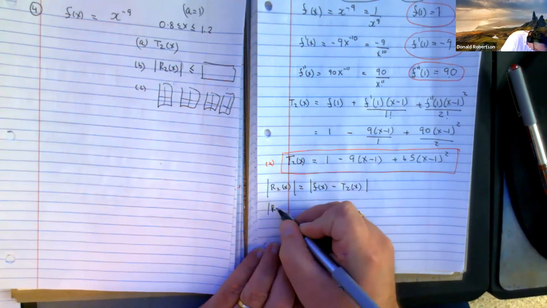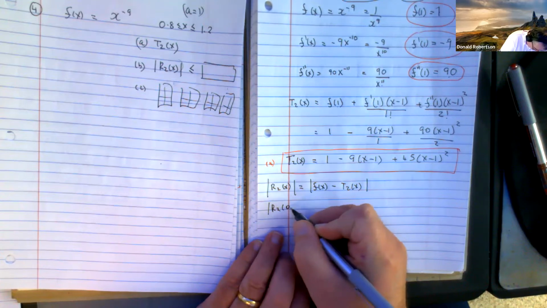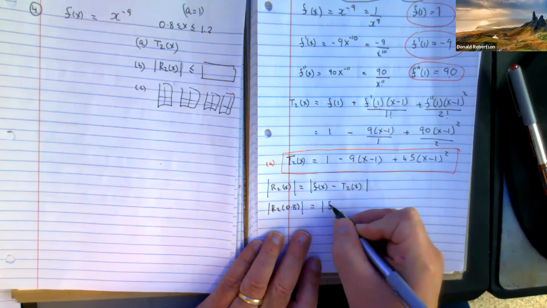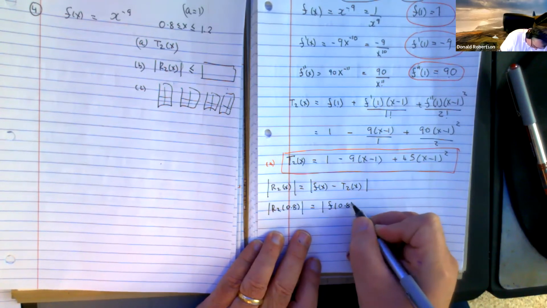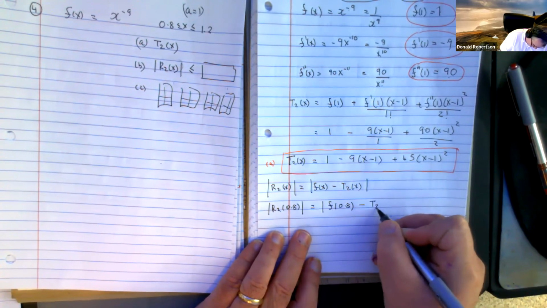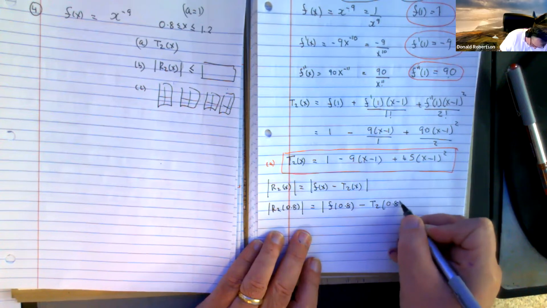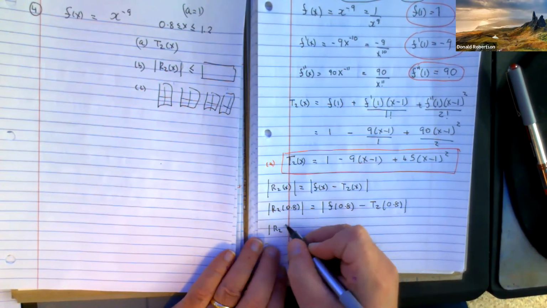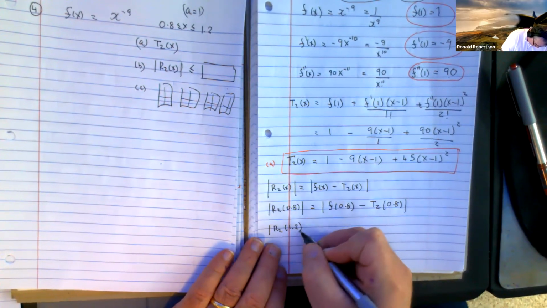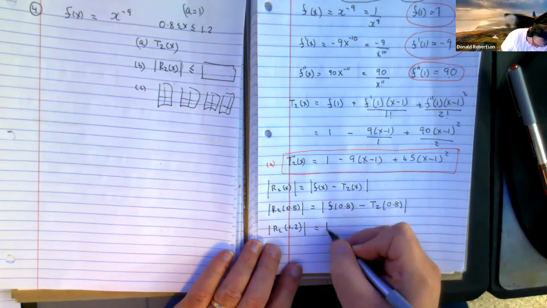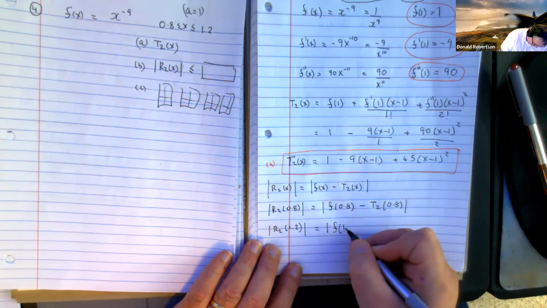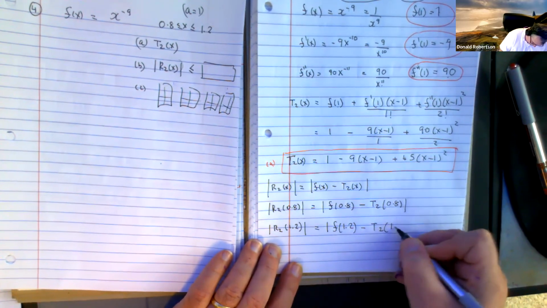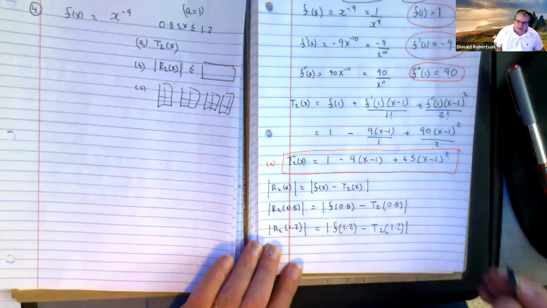I'm going to have to find what that guy is equal to. So it's going to be the value of the function at 0.8, take away that guy. And then at the other extreme, I'm going to find the remainder value at x equals 1.2, which is that guy.